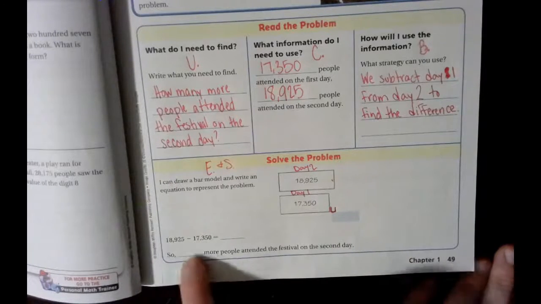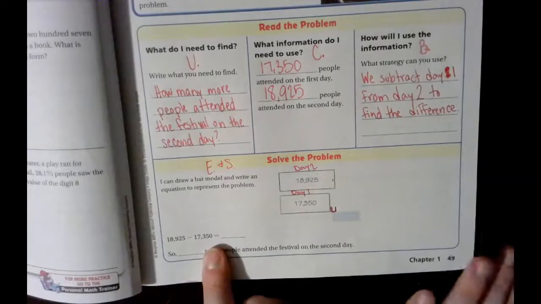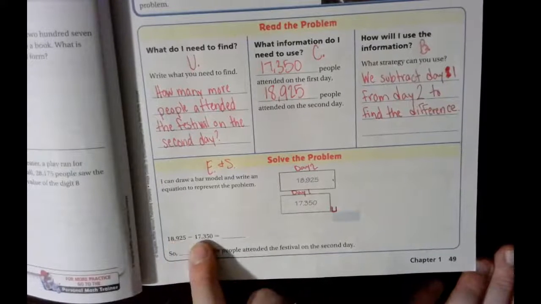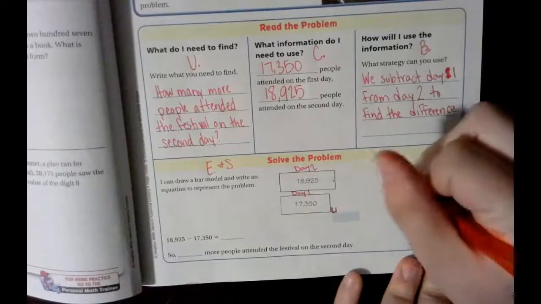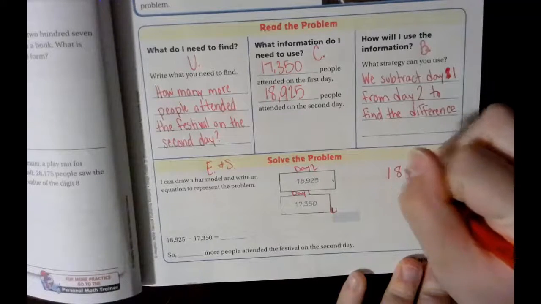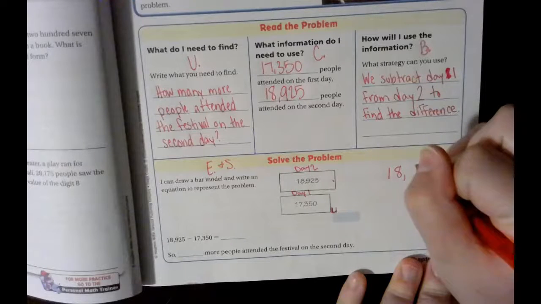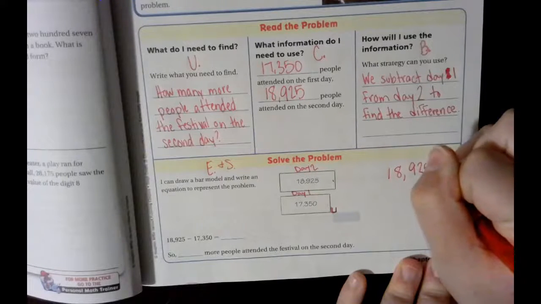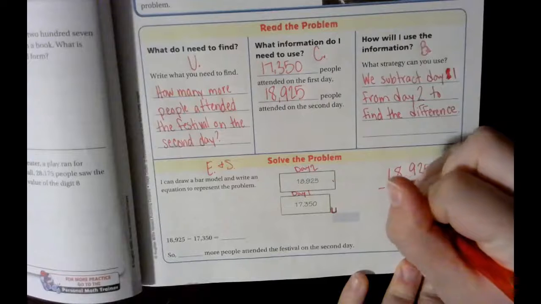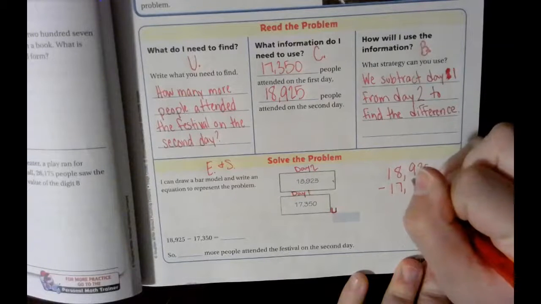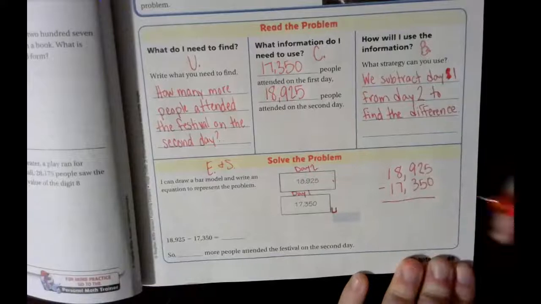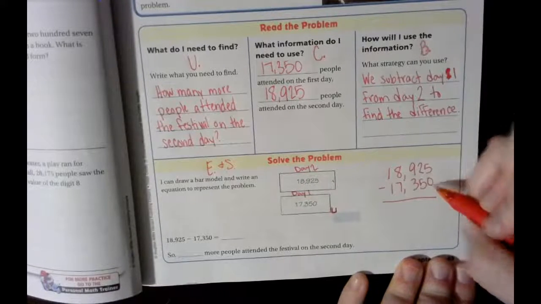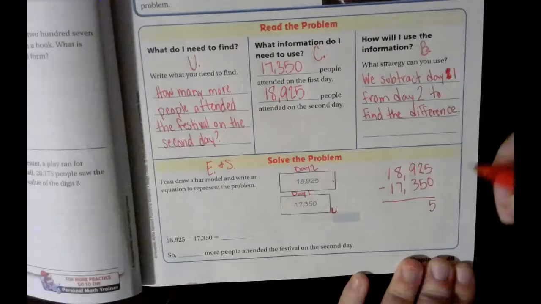Okay? So they've written out our subtraction problem over here, but as we talked last week, we can't do our subtraction sideways. So we need to write it up and down. So you have this extra space. Okay, so let's rewrite it. Make sure we line up our places. 18,925 minus 17,350.